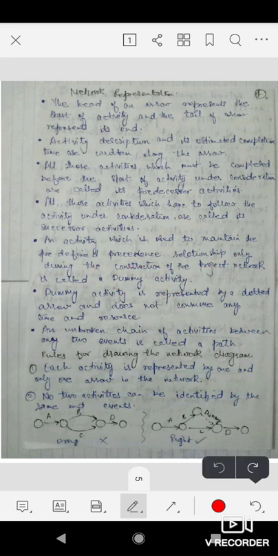So a dummy activity is represented by a dotted arrow and does not consume any resource or any time. It will be represented by a dotted line, a dotted arrow. An activity which is used to maintain the predefined precedence relationship only during the construction of a network is called a dummy activity. The next point: an unbroken chain of activities between any two events is called a path.